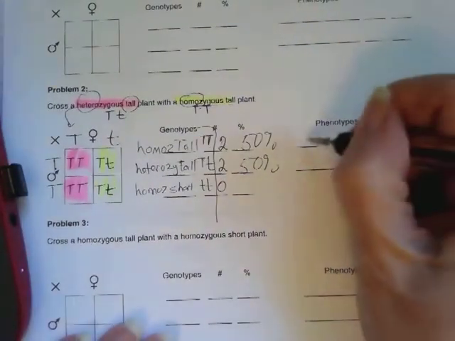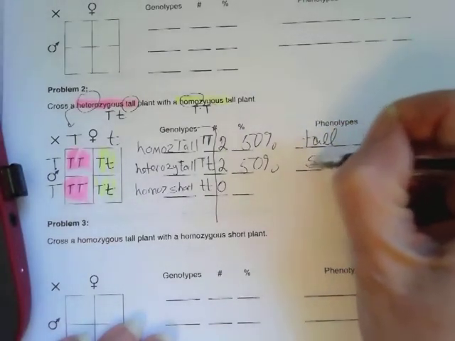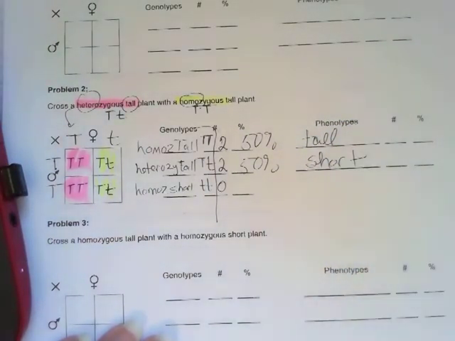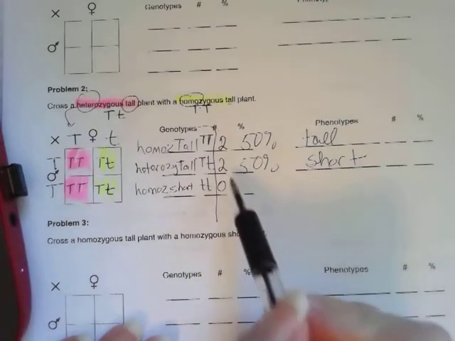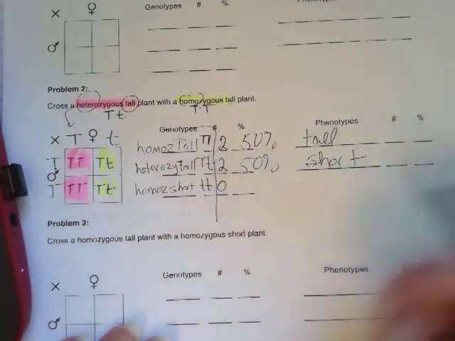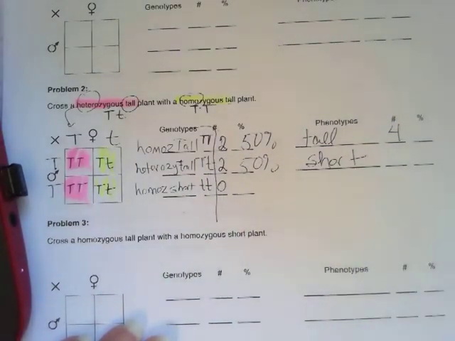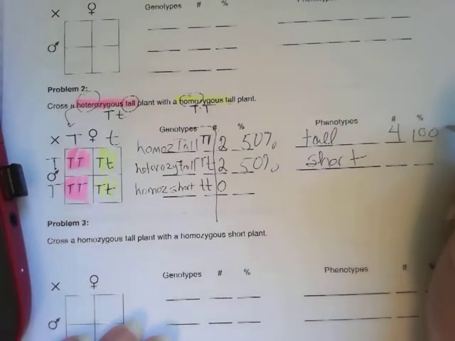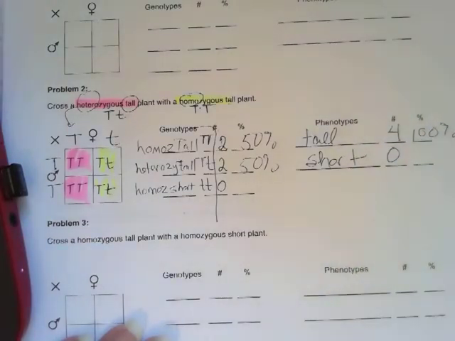Over here in the phenotypes, I've just got 2 choices. I could have tall, or I could have short. So the number, I'm going to have 4 of them that are tall, which is 100%, and I'm going to have 0 that are short, 0%.